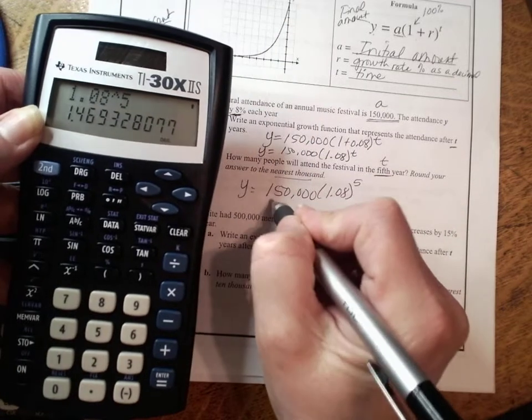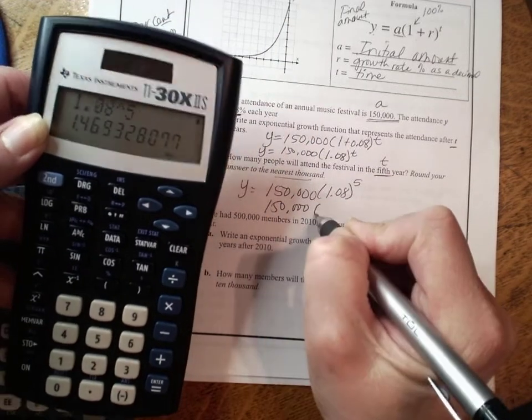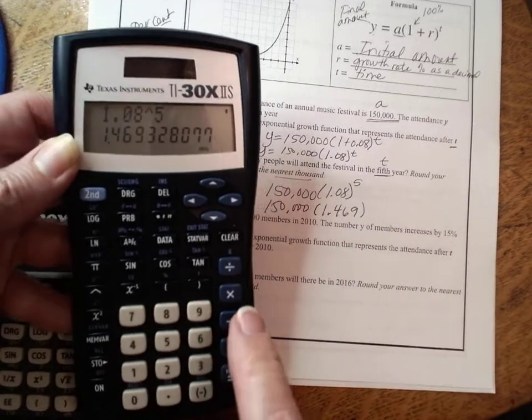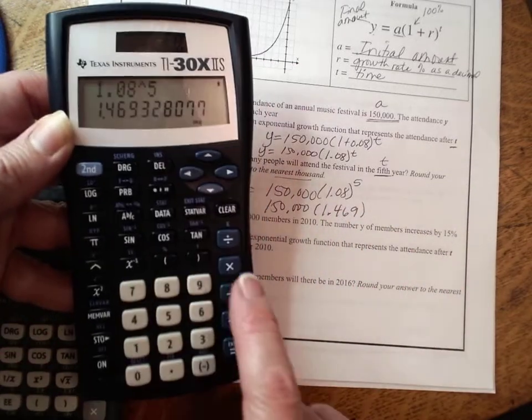Now what I like to do is go ahead and write that down in case I made a mistake. I'm not going to write down everything there, I'm just going to do it like that. And then you can keep that in your calculator.